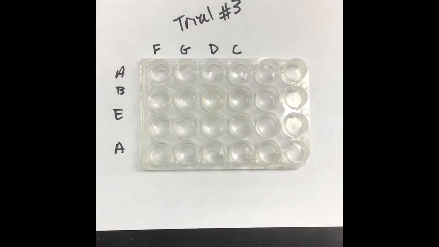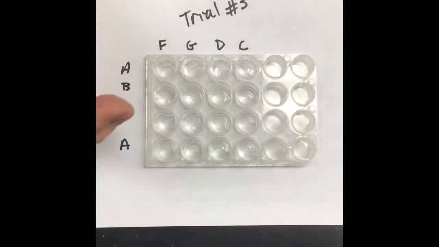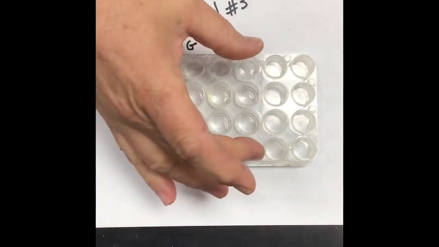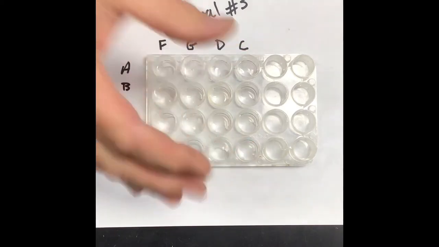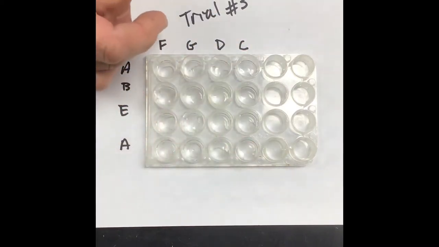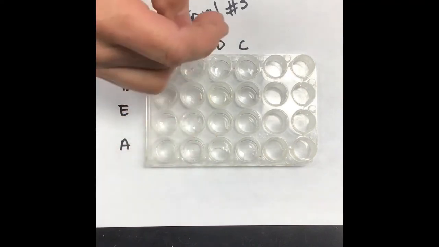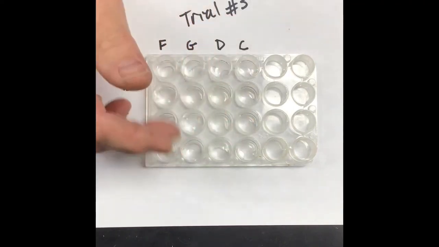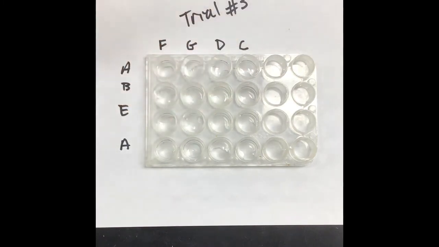All right, so this is our third trial. And what I'm going to do down here is I have already put A, B, E, and A all the way across, 10 drops each. So this is kind of the opposite direction we did in trial 2. And then I'm going to take 10 drops of F, 10 drops of G, 10 drops of D and C all the way down until those are complete, and then we'll take a look at what we have.